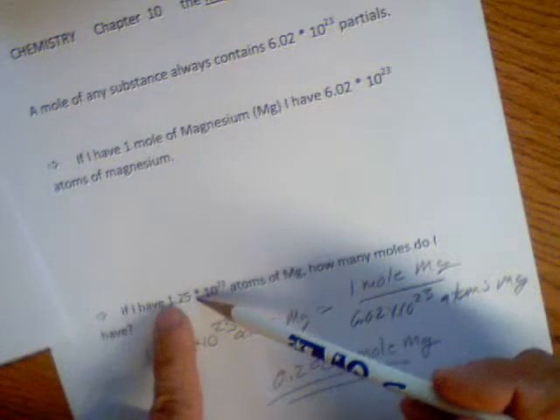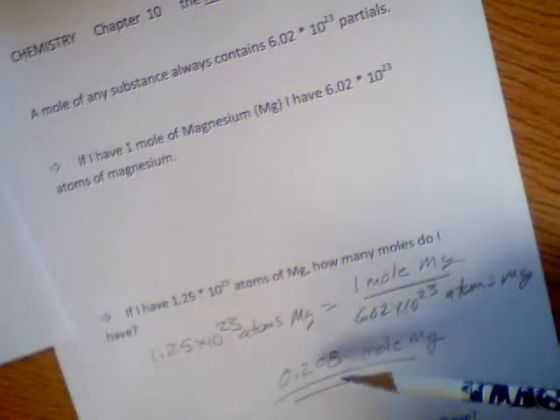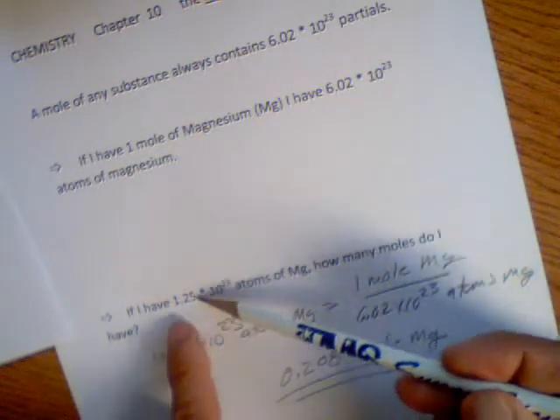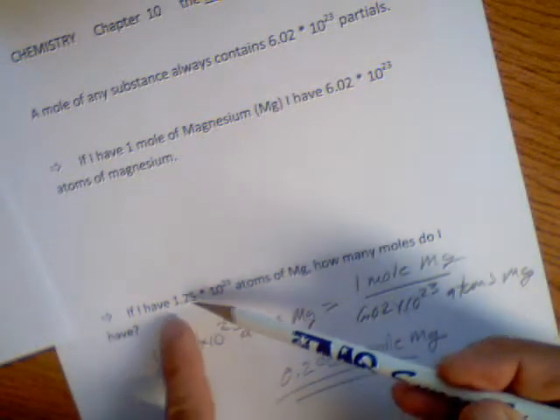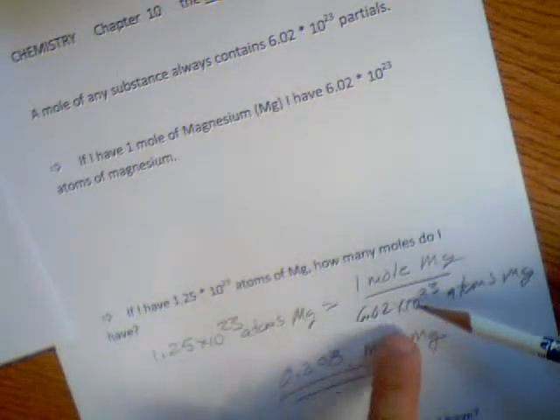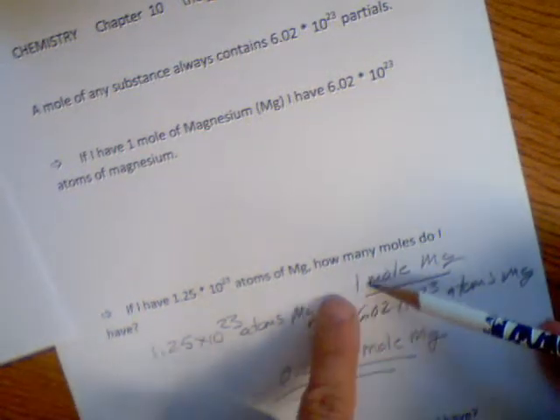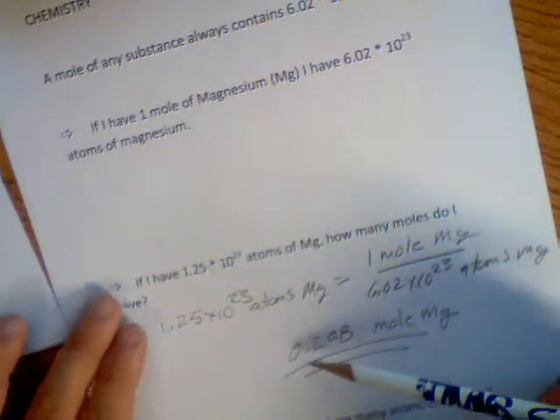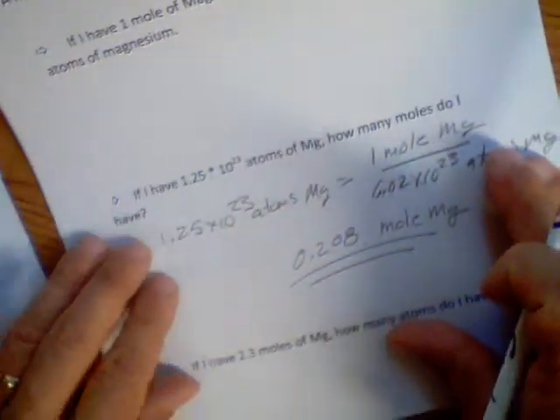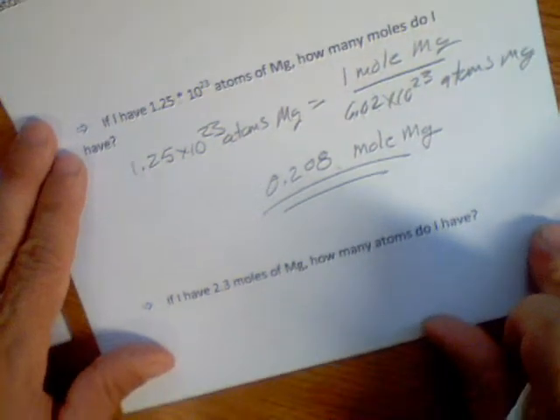And that makes sense because we don't have a whole mole here, do we? We have much less than 1 mole. We have a fraction of a mole. And that makes sense because we only have 1.25 times 10 to the 23rd as opposed to 6.02, which is 1 mole. So 0.2 is a reasonable answer.